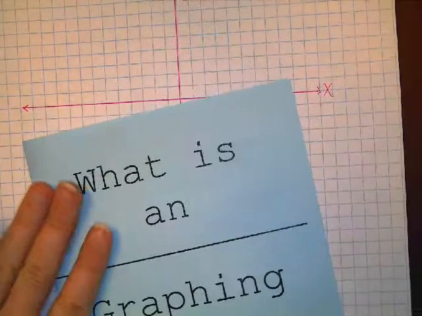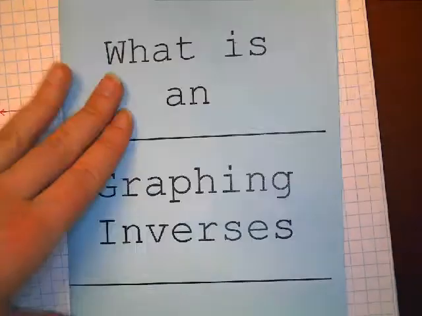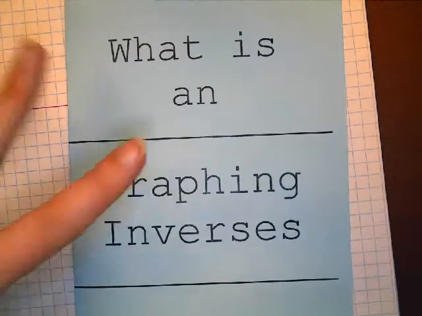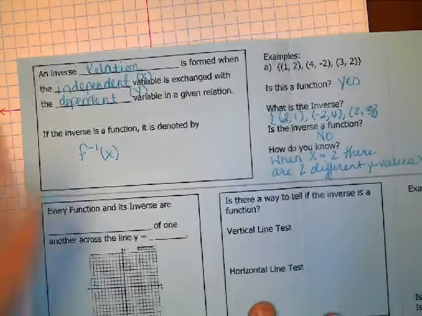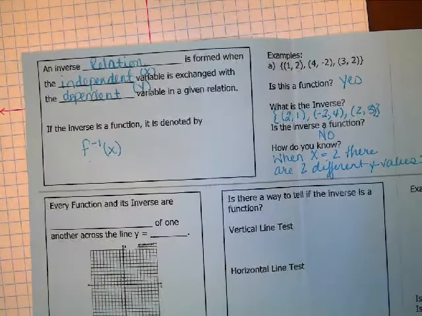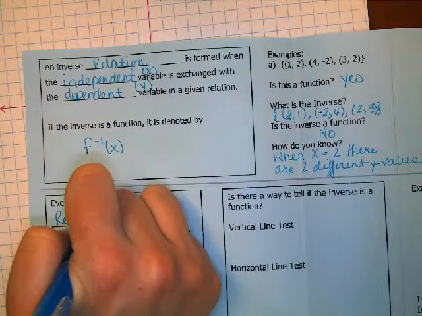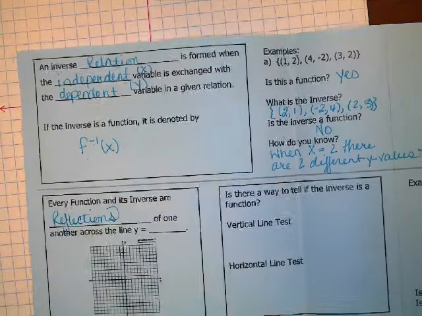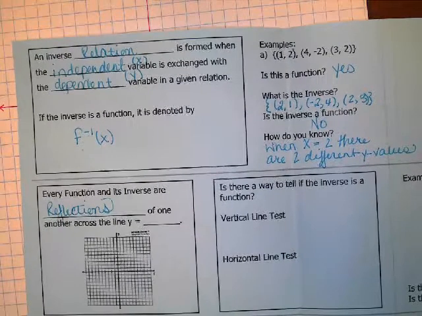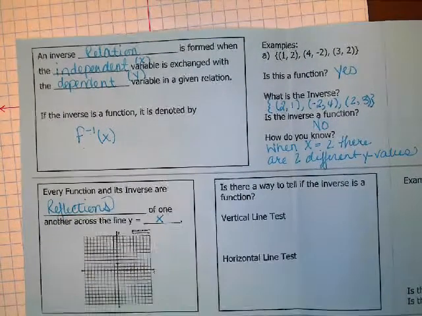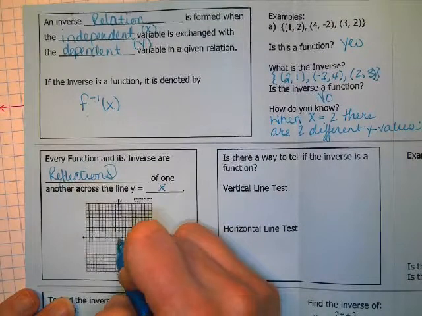So next, let's go on to the next part, which is graphing inverses. And this might be the most confusing part, the graphing, but it's also the coolest part. All right, every function and its inverse are reflections of one another across the line y equals x. So let me just graph that line for you.